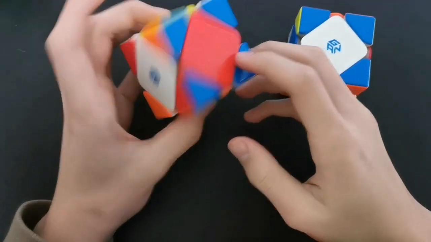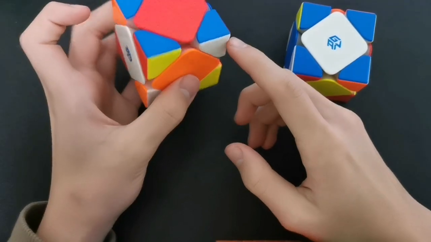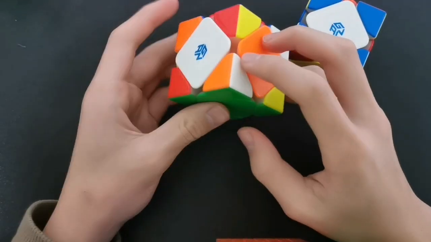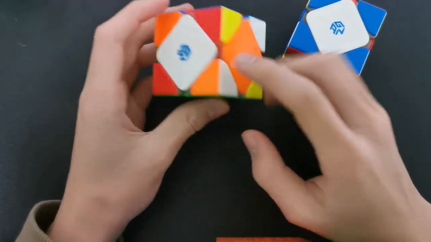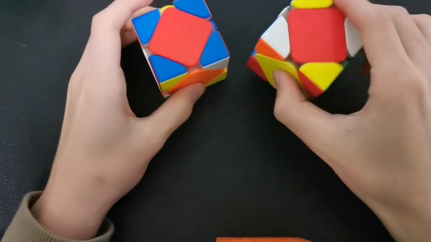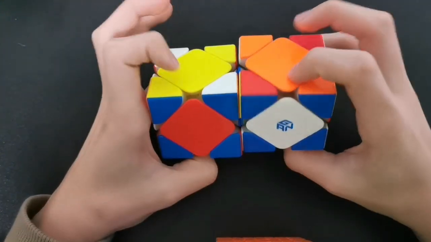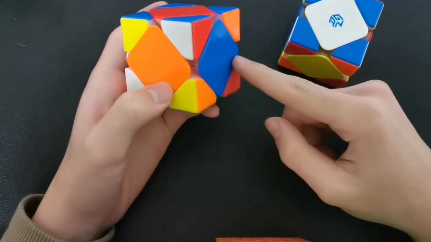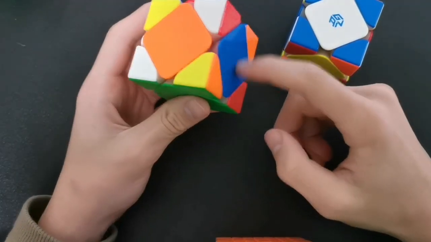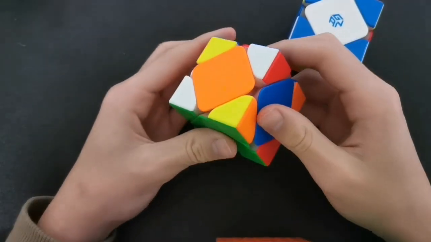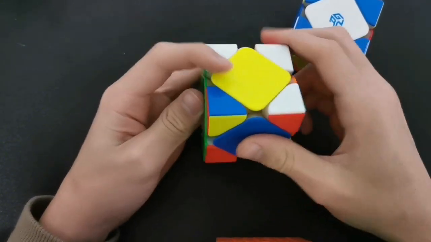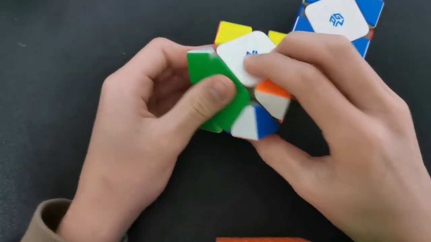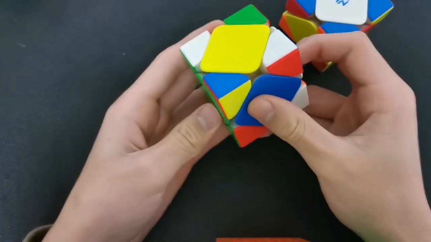Now onto the what perms. The way to recognize these is instead of these being opposite, these are the same. And same with this one. Put the solved center in the back. For this first case, where you have the U center on the right here, you take this corner out, B prime, and then you insert this corner, and then you do those two moves. So 1, 2, 3, 4, 5, 6.